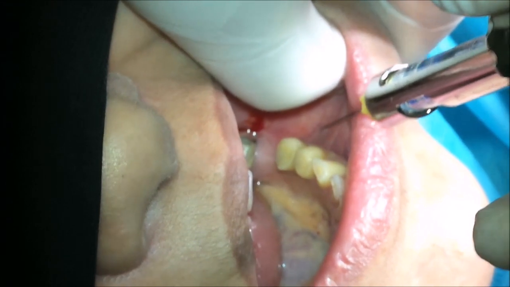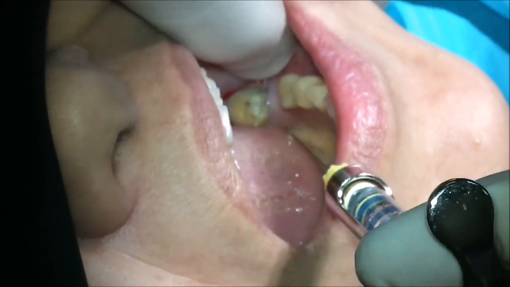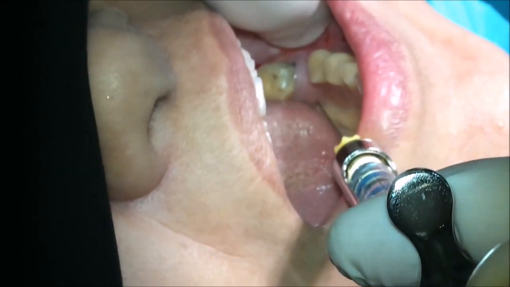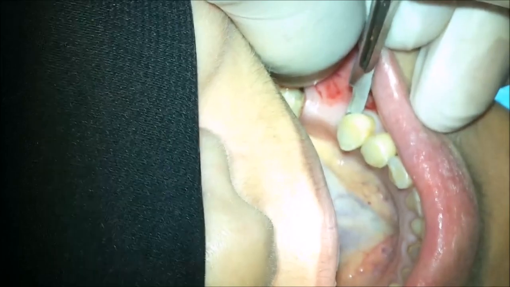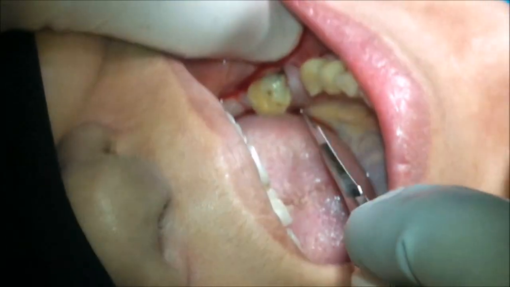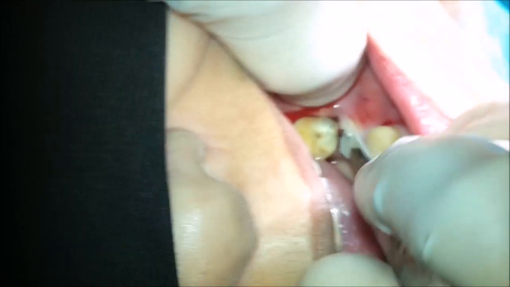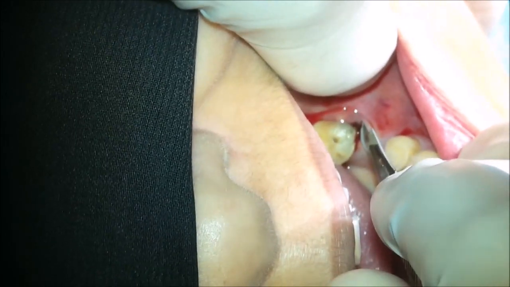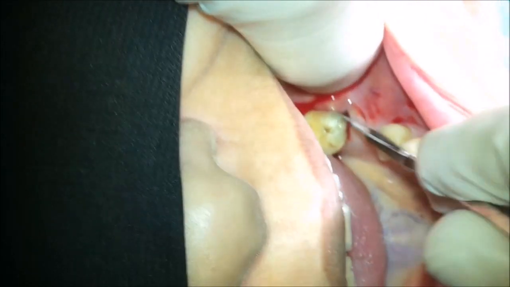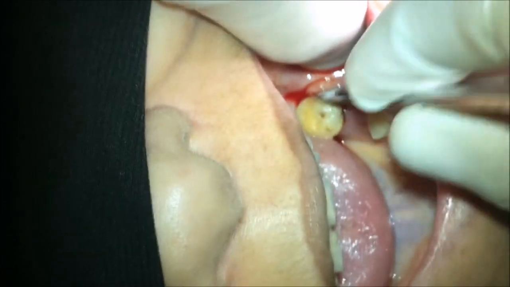I prefer to use the infiltration anesthesia in such a condition to be sure that you are away from the inferior alveolar canal. With the infiltration anesthesia, if you are close to the canal, the patient will feel pain and you can stop. You can put a guiding pin and make a periapical X-ray to be sure.